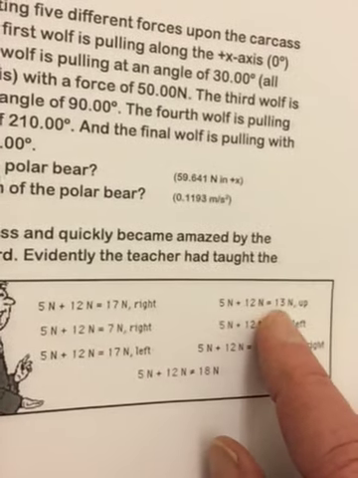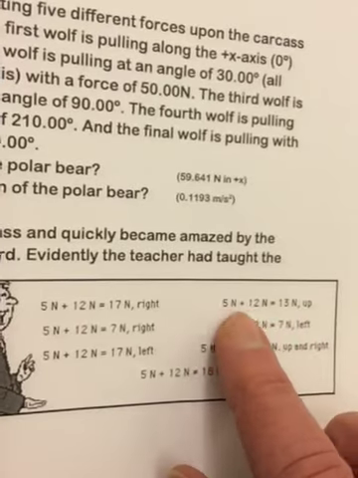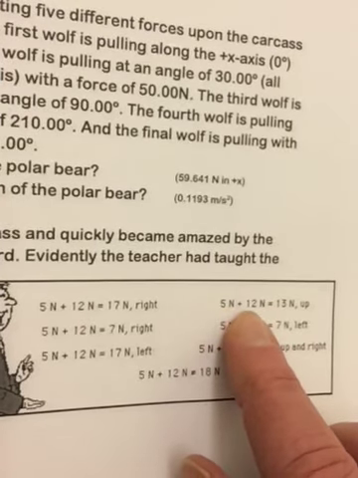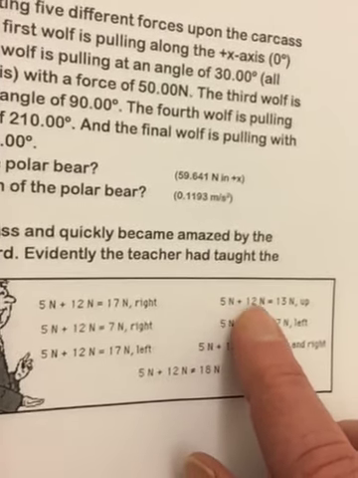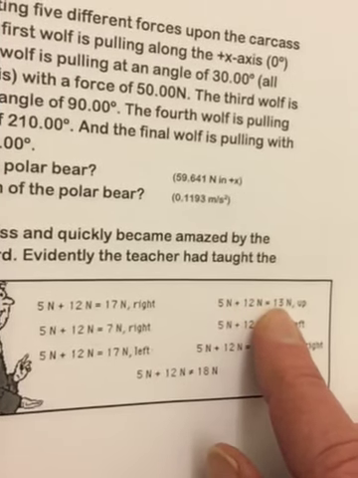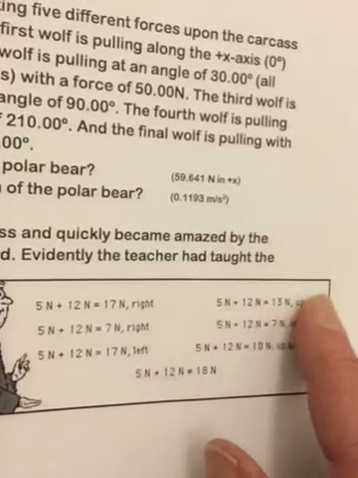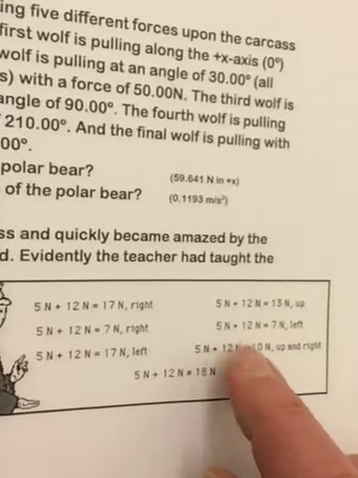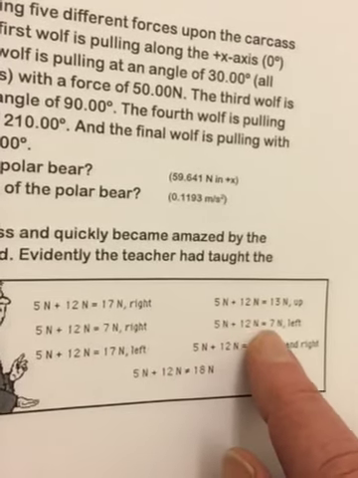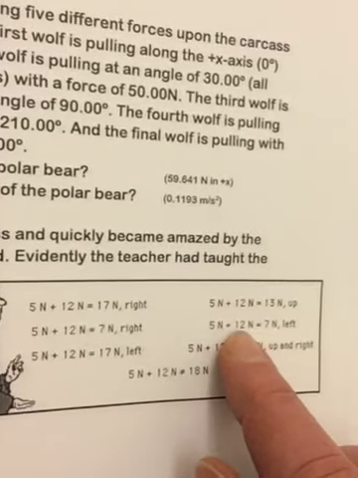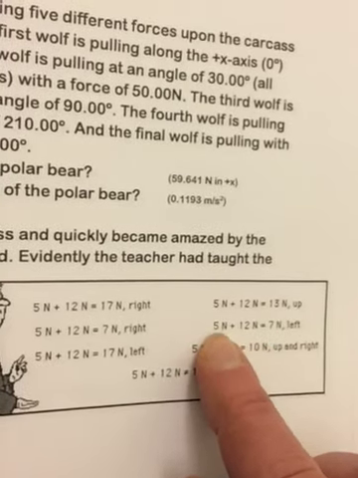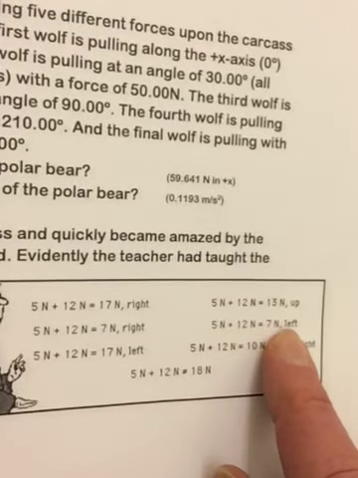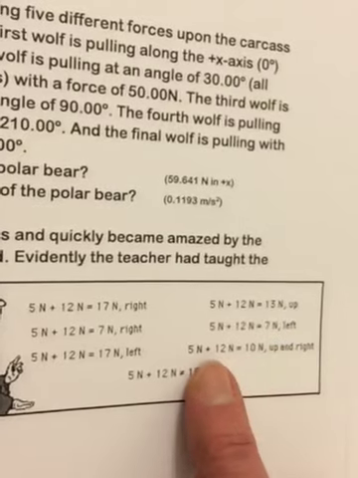Add them together and keep the direction. 5 plus 12 is equal to 13 going up. This is a right angle triangle. 5 squared plus 12 squared, 25 plus 144 is 169. Take the square root, it's 13. So they're at right angles to each other. 5 plus 12 is equal to 7 left. So 12 must be to the left this time. 5 must be to the right. The net will be 7 to the left.